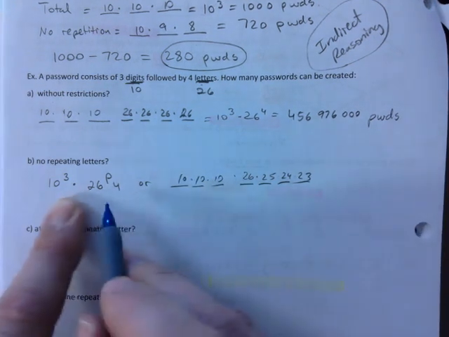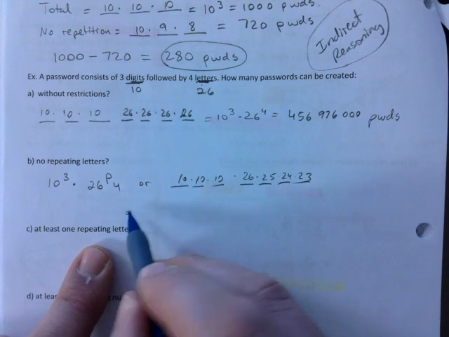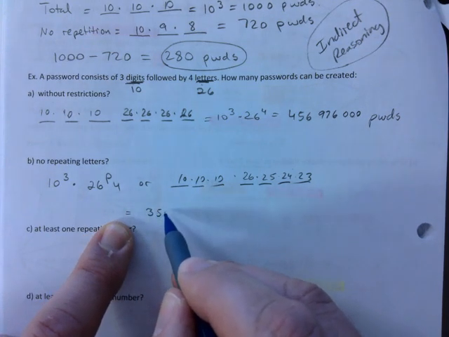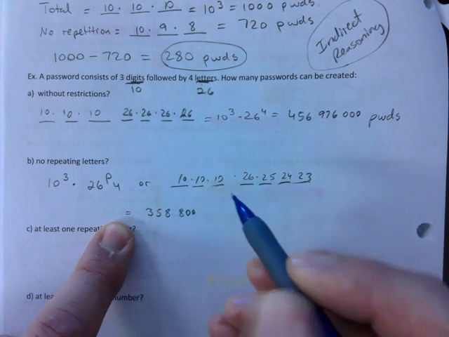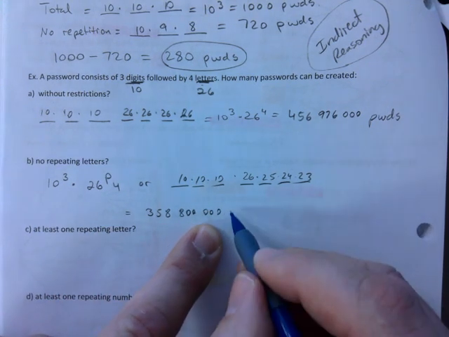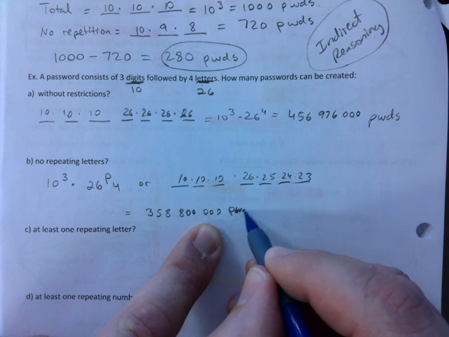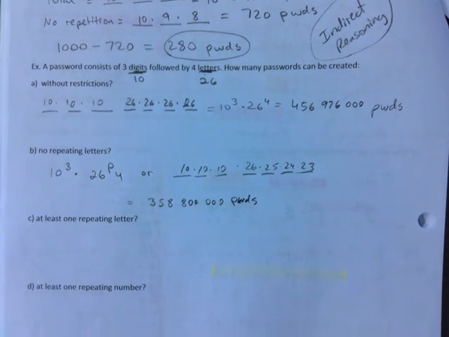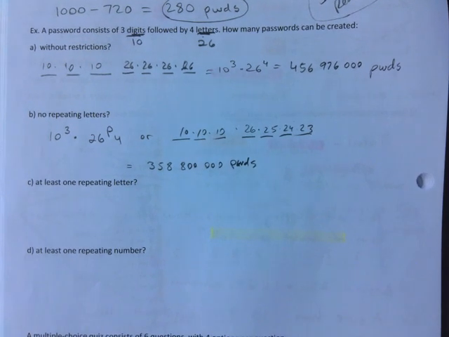They're both saying the same thing. Regardless, you get 358,800,000. These calculators are not very good with commas, which would be nice, especially with a bigger number, to get the right number of zeros down. And here it is. This is the one.